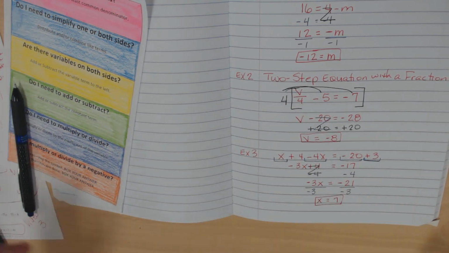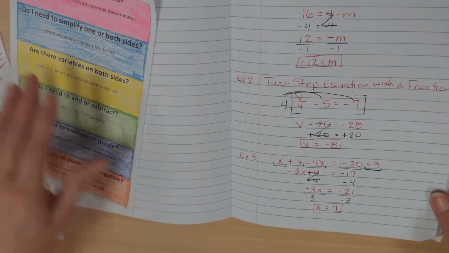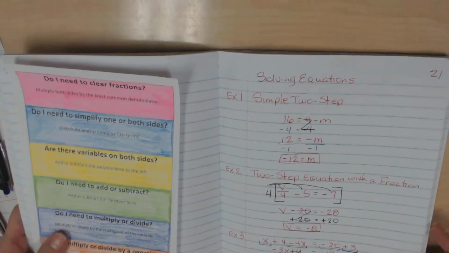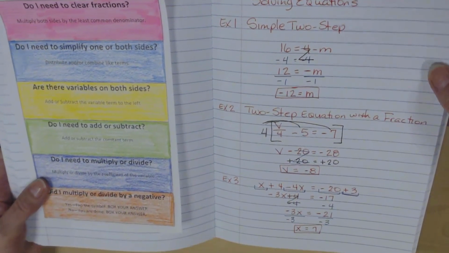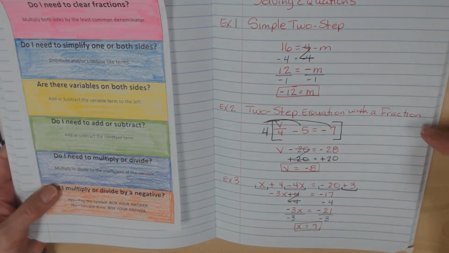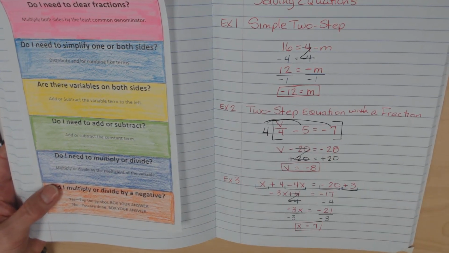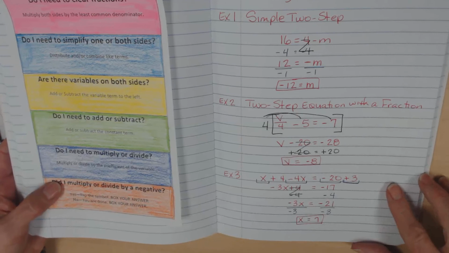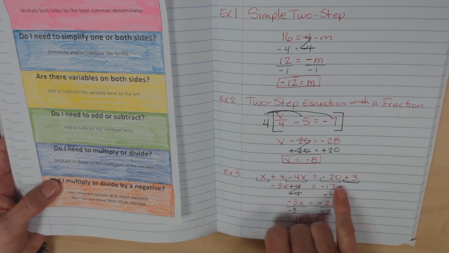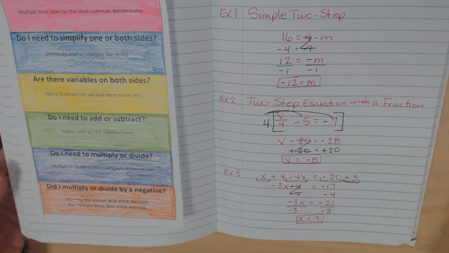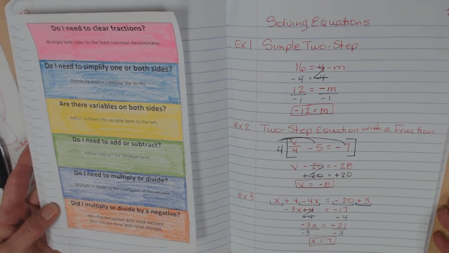So this has been 3 examples of solving some simple equations. First off, we had a simple 2-step equation. Then we had a 2-step equation with a fraction where we had to multiply everything by the denominator to get rid of those fractions. And then the last one was a case where we had to simplify both sides of the equal sign before we could find our solution.